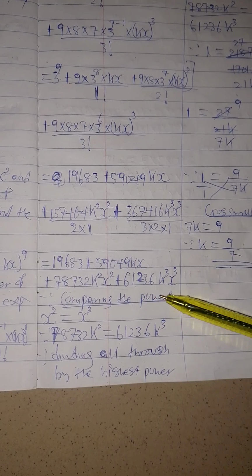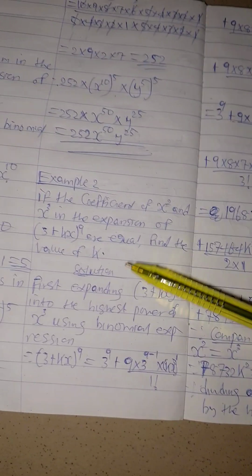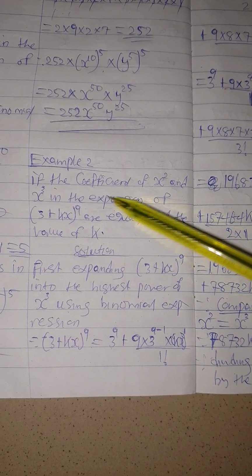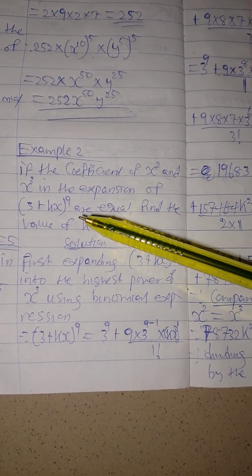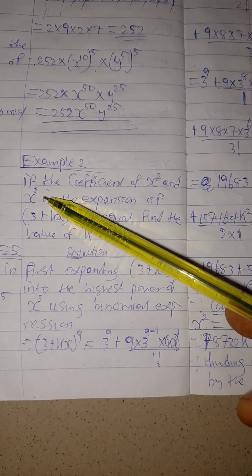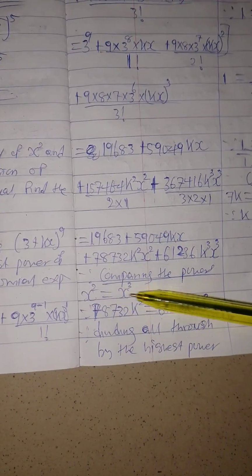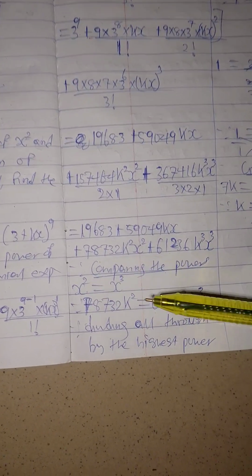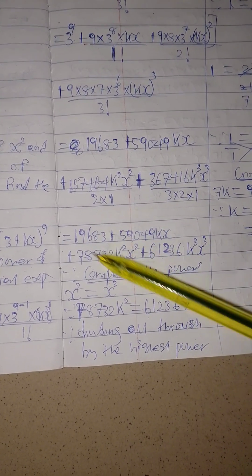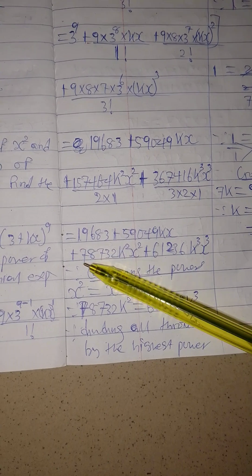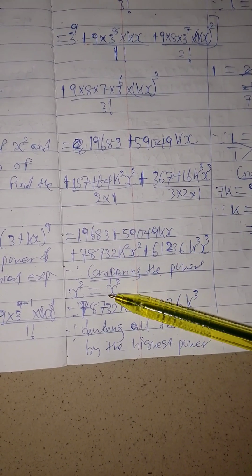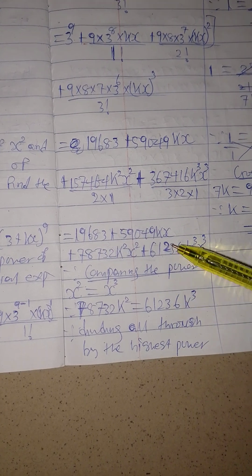So therefore comparing the powers, but note that in our equation they say that the coefficient of x square is equal to the coefficient of x cube. So that means the x square is x cube. Checking from this power, which equation has the power of x square here? I have this, which is 78732 k square, is equal to, now check again which one has the power of x cube. I have 61236 k cube.